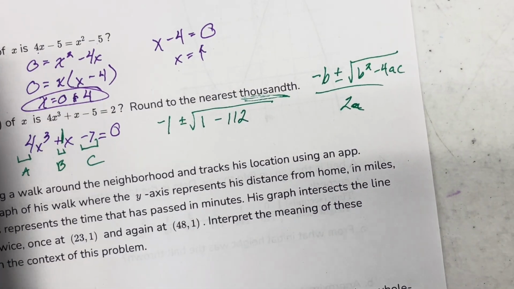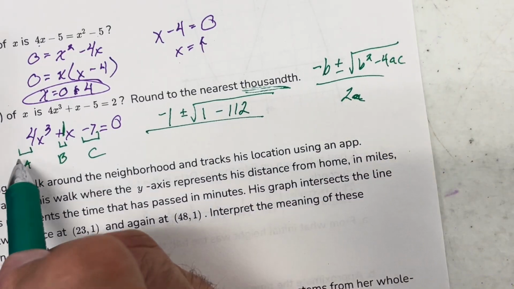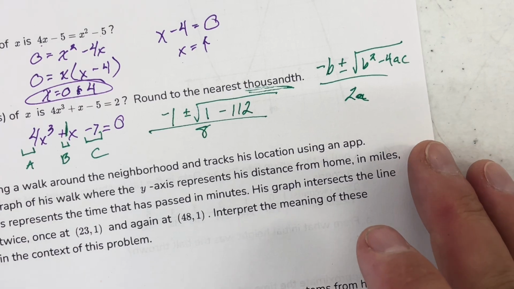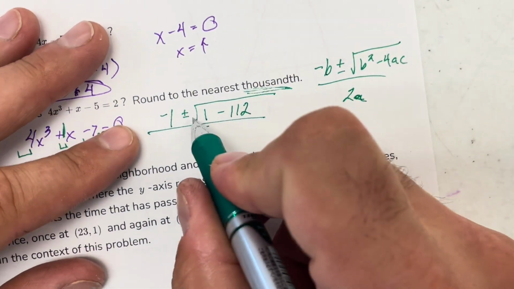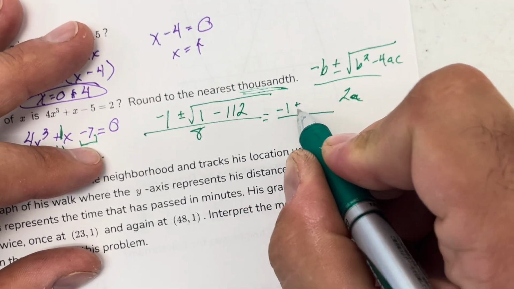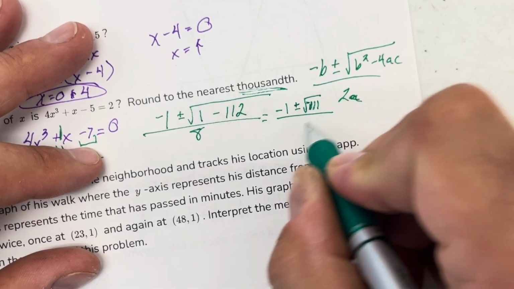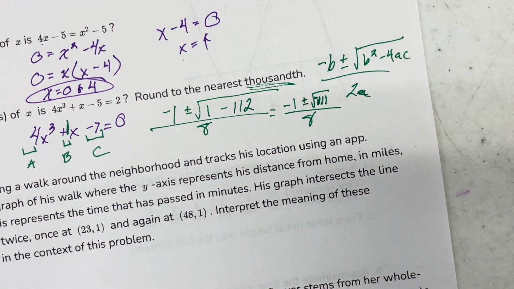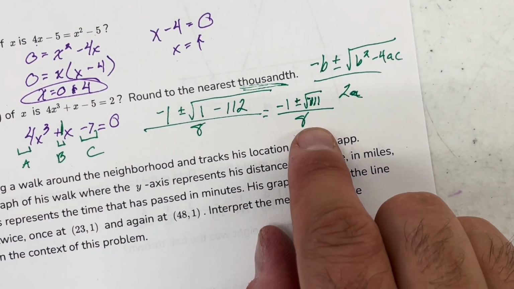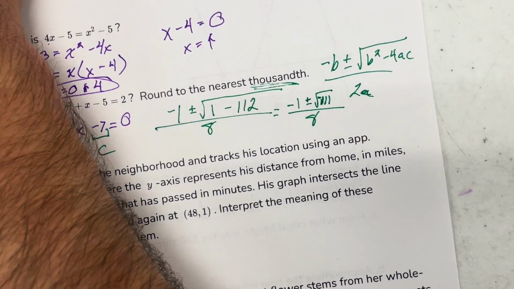Okay, we've got something here. And then we're dividing that by 2 times the a value, which would be 8, 4 times 2. Yeah, so let's simplify that. Negative 1 plus or minus the root of negative 111 over 8. I'm wondering if I did something wrong. Maybe I did something wrong here, but I'm looking at this and we're going to get an imaginary number.